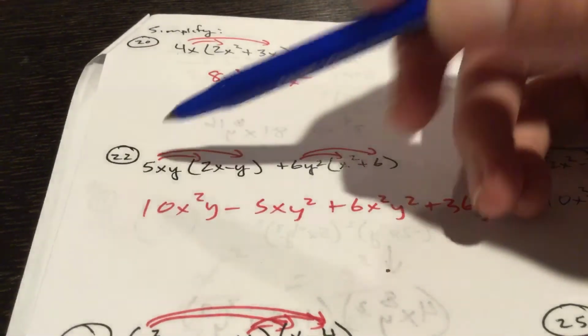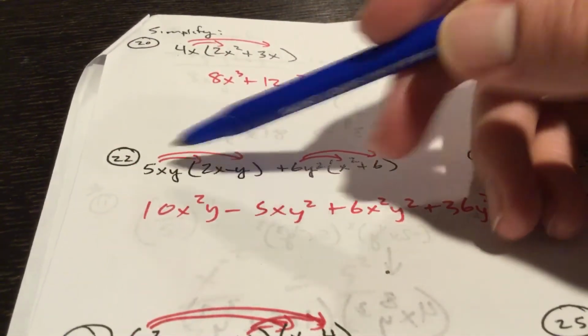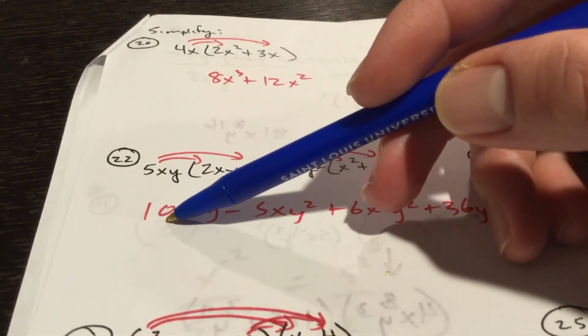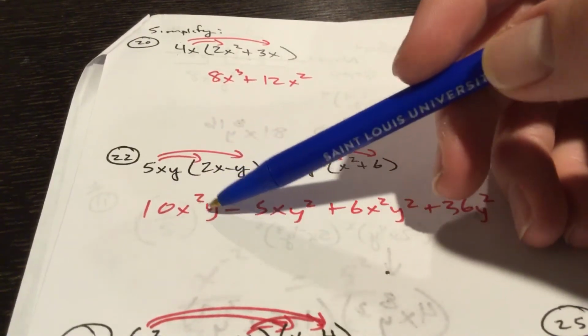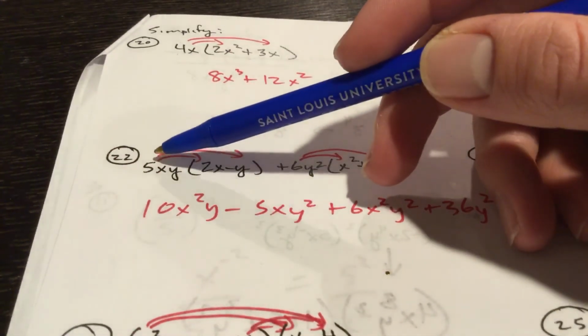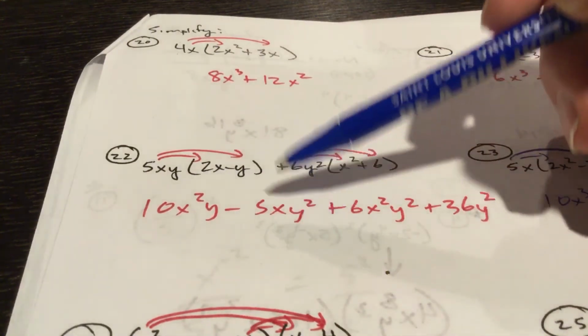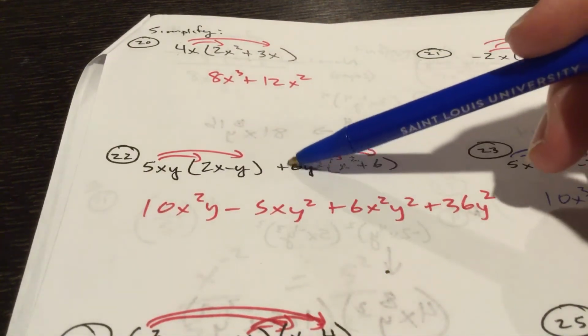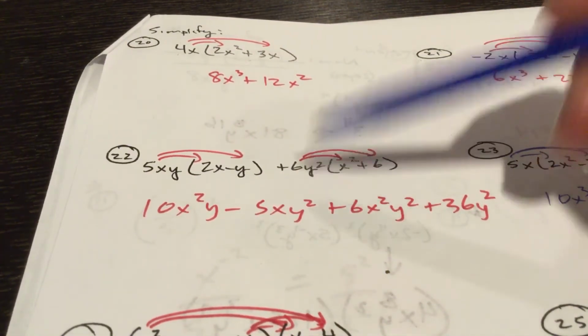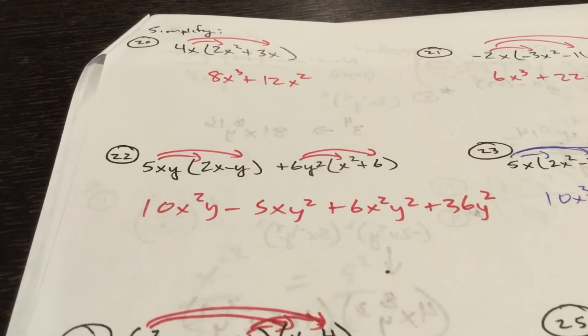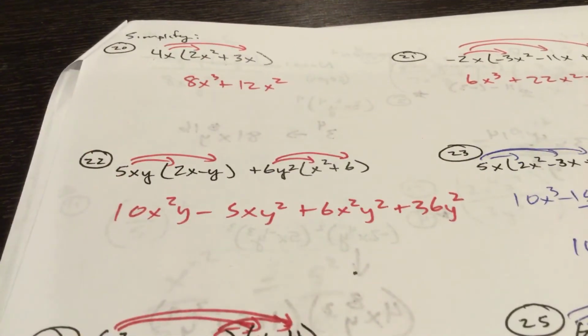22 looks a little confusing, but 5xy times 2x. 5 times 2 is 10. X times x is x squared. Attach the y minus 5x times y squared plus, just attach the x squared to 6y squared. Put the x squared first. And then 6y squared times 6 is a 36y squared.